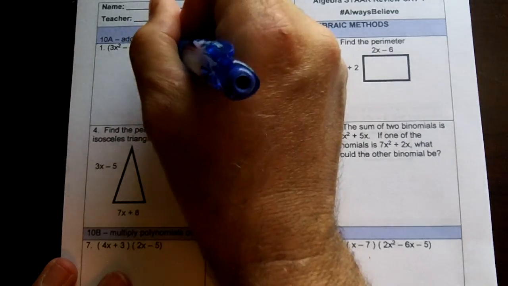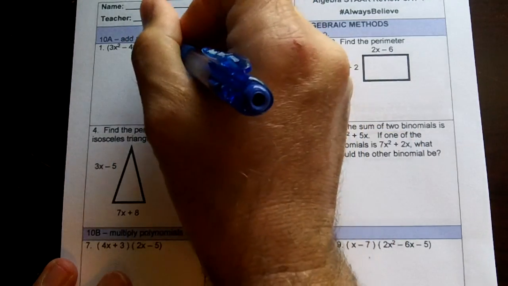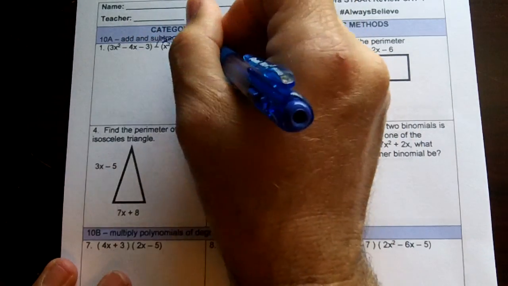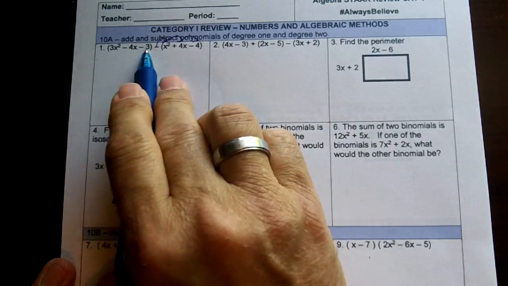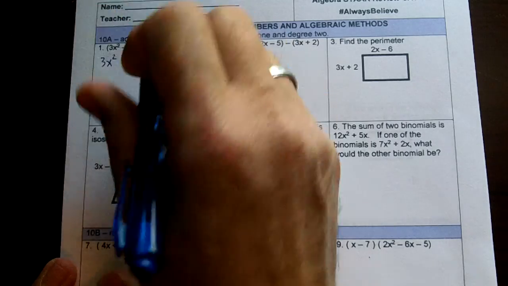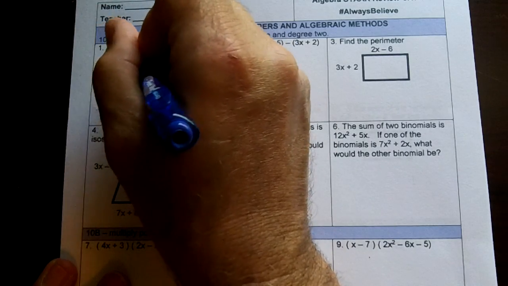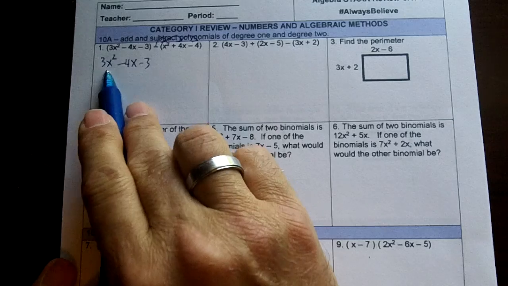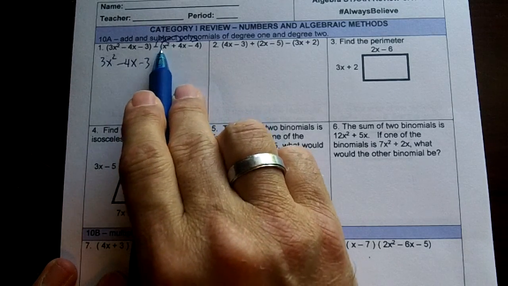We have to distribute this negative. So we're going to put a negative to the x squared, to the 4x, and to the 4. So I'm going to rewrite this whole problem without parentheses. So 3x squared minus 4x minus 3. I just rewrote that parentheses. Then I'm going to distribute this negative.